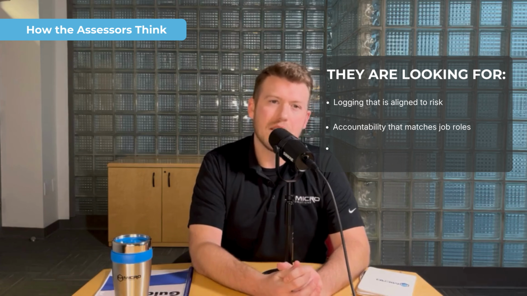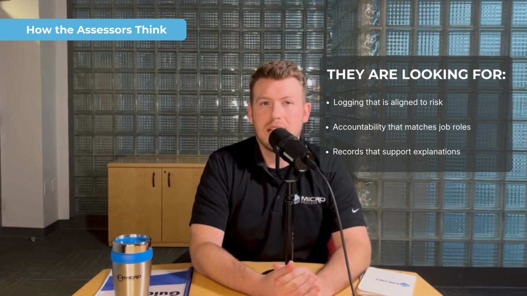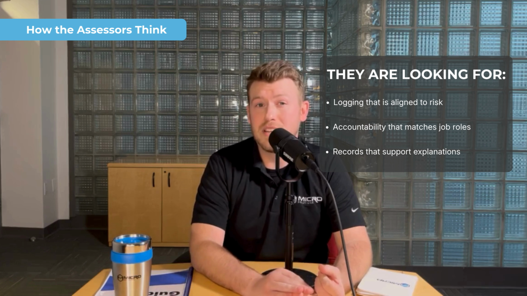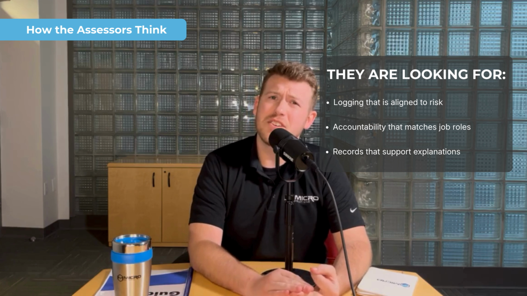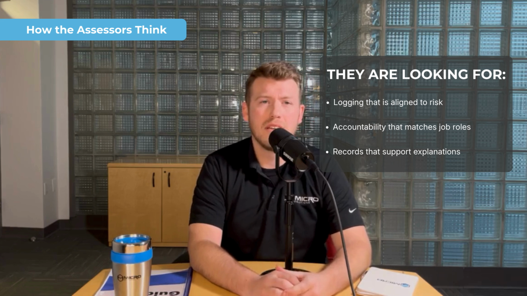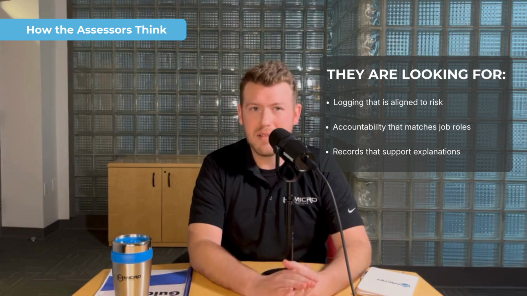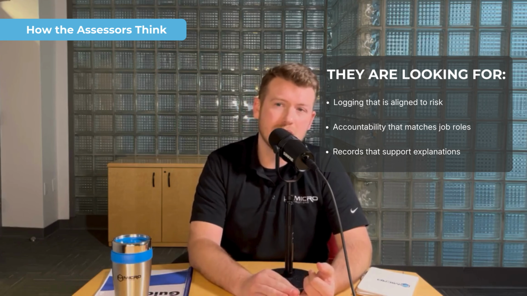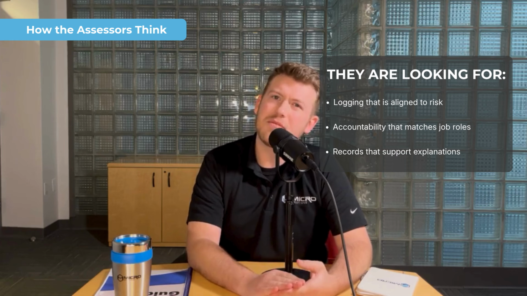Third, that records support explanation. So what that really means is that logs exist, they're retained appropriately, and they can be used to understand what actually happened. Audit evidence doesn't need to be complicated. It might look like log samples, review notes, incident summaries, documented follow-up actions. The emphasis here is on explainability, not volume.